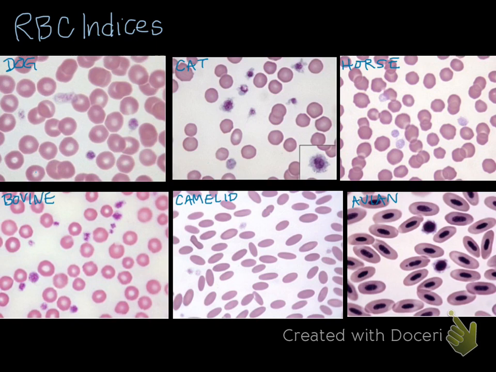The top left picture is a dog, and the dog has central pallor because the red cells are a biconcave disc, and they're kind of our standard size that we compare everyone else to. Cats, which is the middle top, they have smaller red cells which lack central pallor, which are very similar to horses, which are also smaller red cells which lack central pallor, and horses are on the top right.